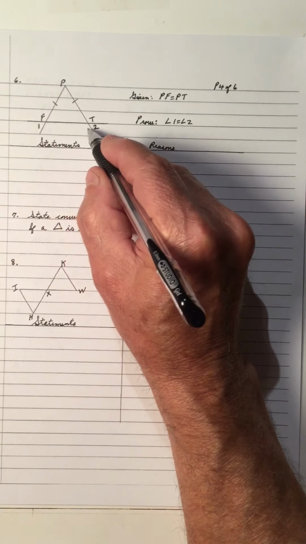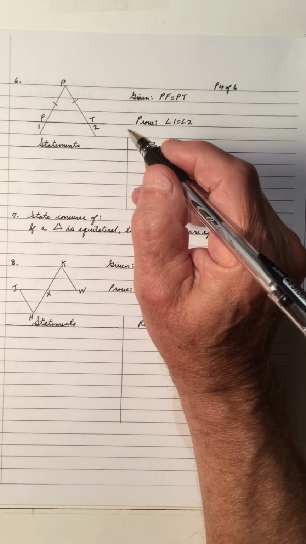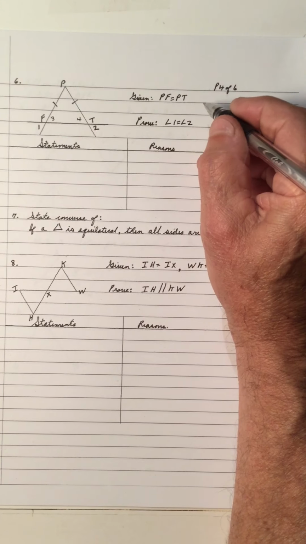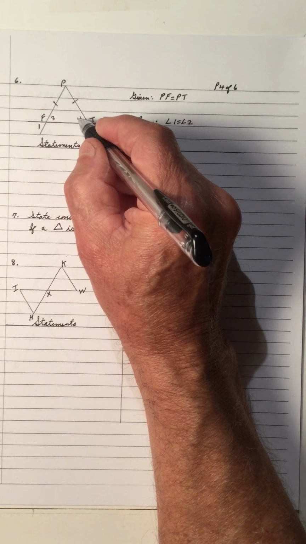So if 1 is going to equal 2, I need to get somehow them connected. So I see that these two segments are equal in this triangle. This is an isosceles triangle. And so if two sides are equal in the triangle, two angles are equal. So this angle here, we'll call it 3, and this angle, call it 4. Rather than go PFT, I'll say 3. Rather than go PTF, I'll say 4. And check with your teacher if you're allowed to put those in.